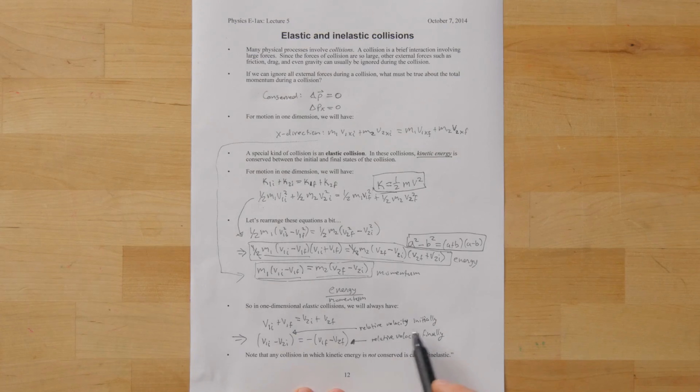So for any situation where you have two objects that are elastically colliding with each other in one dimension, you'll find that the relative velocity initially is equal to the negative relative velocity finally. I should have put a negative sign right there.